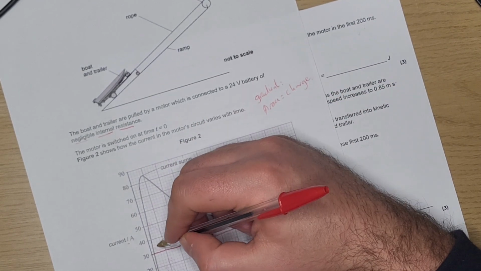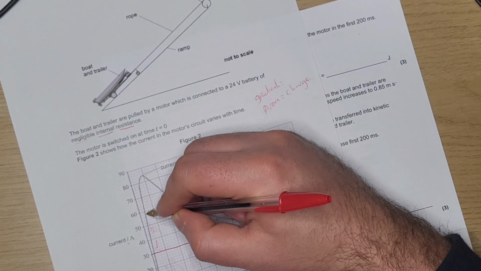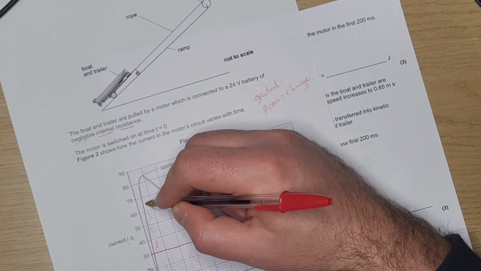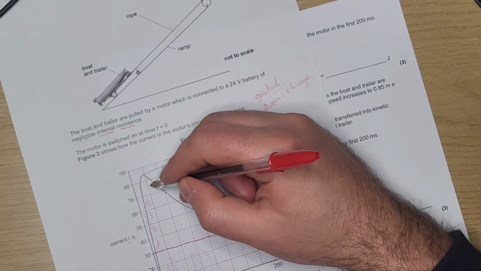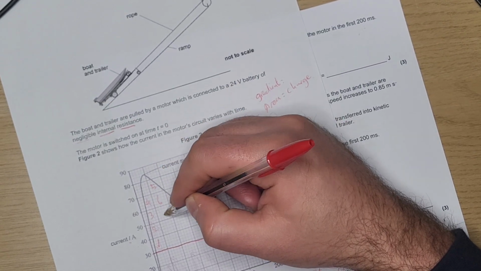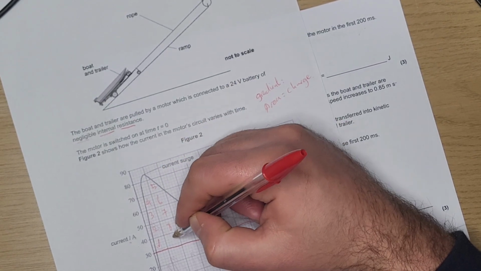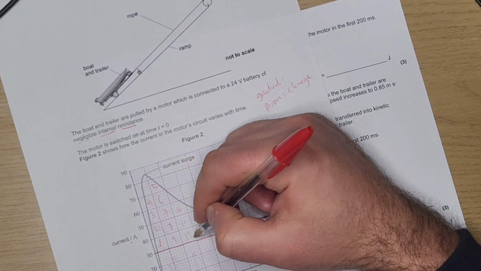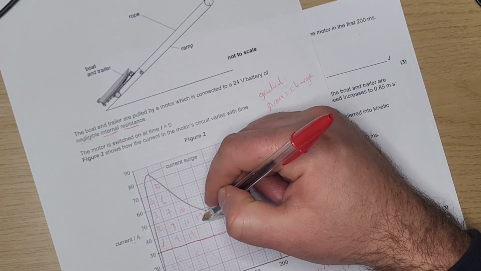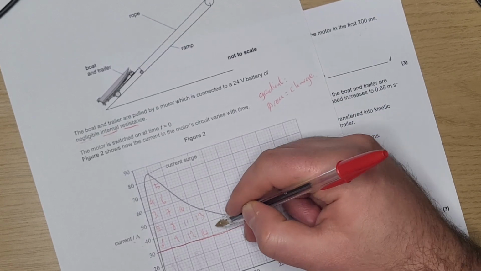So here we're going to count 1, 2, 3, and remember I'm just counting the ones where I can see more than half. 4, I count that one, 5, 6, 7, 8, 9, 10, 11, 12, 13, 14.